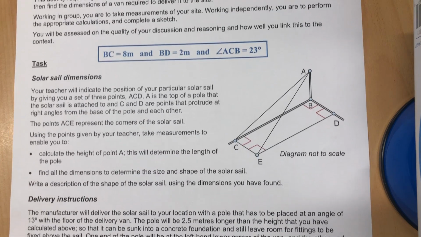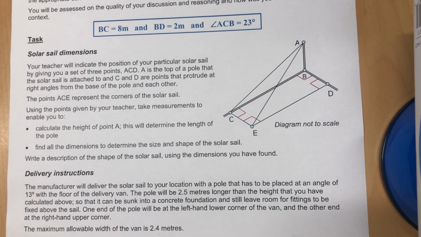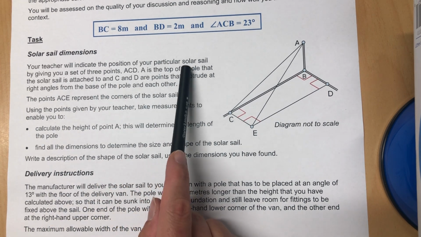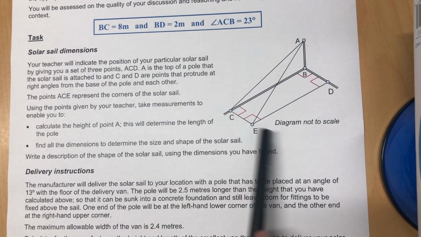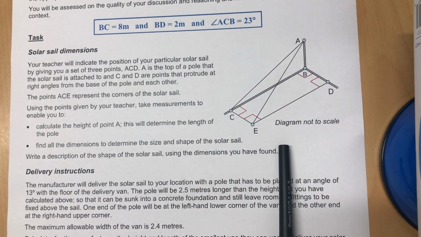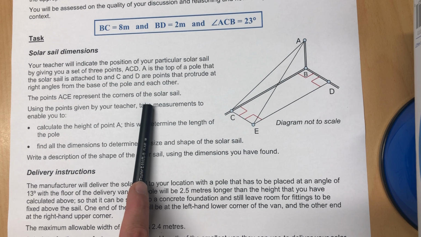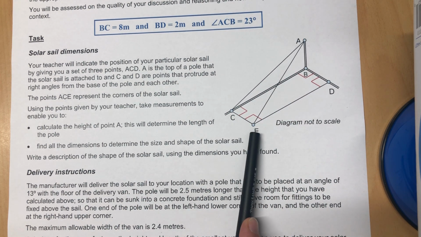And then we come down to the task itself. Okay, so it says your teacher will indicate a position of your particular solar sail. As I said, we're not doing that because I've given it to you, but this here is a diagram of kind of what is going on. The points A, C and E represent the corners of the solar sail. So A, C, E, trace your pen over those corners to help identify them.